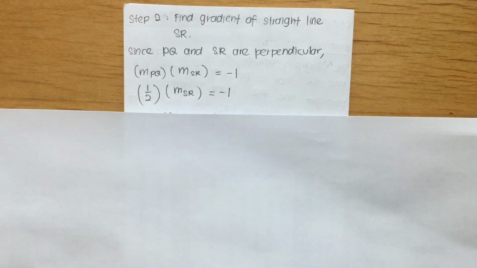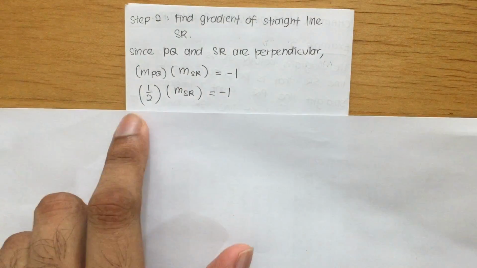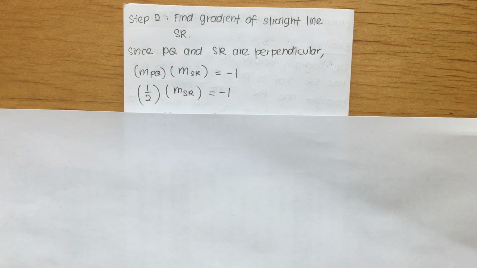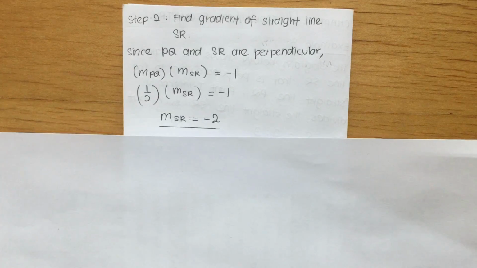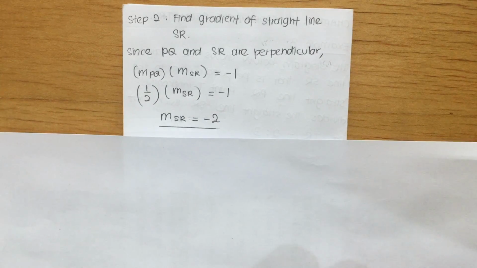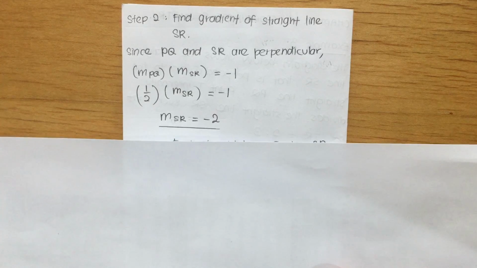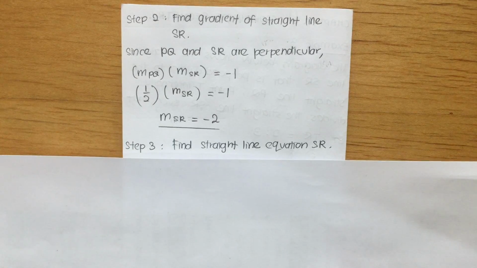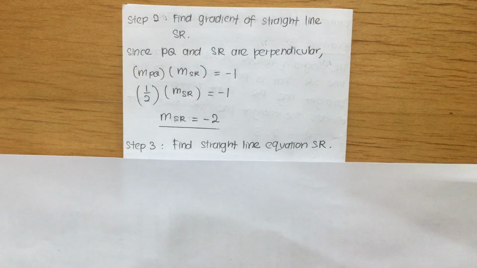So how to find the gradient of SR? -1, you need to divide by 1/2. From here you get your gradient of SR is equal to -2. Yes, it's -2. Once you get the gradient of straight line SR, you can find the straight line equation SR. You have the point, you have the gradient, no problem.